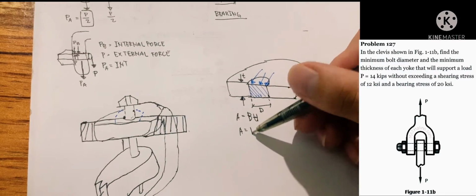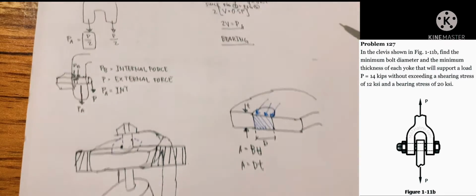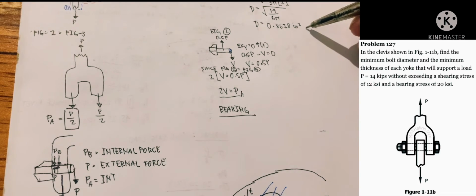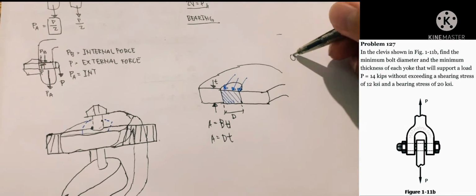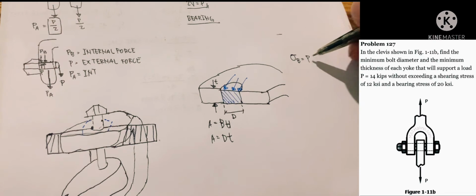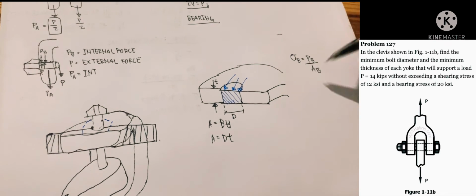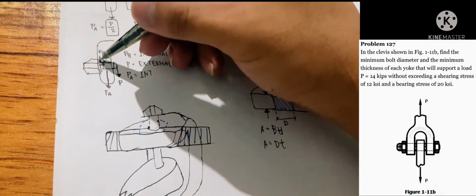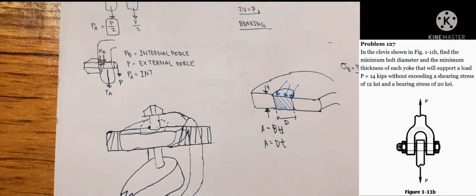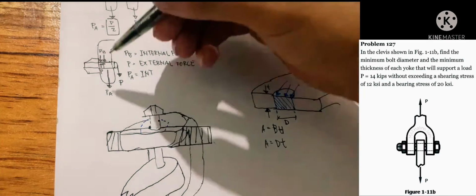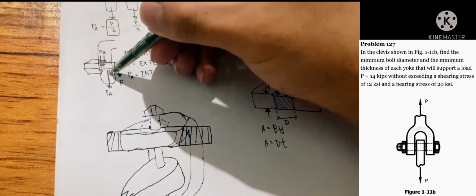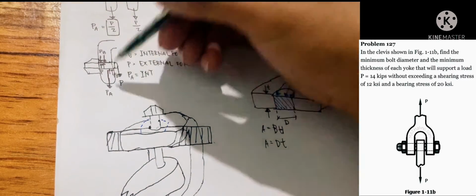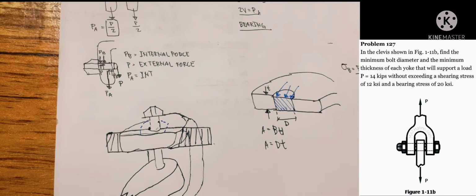So our area, the contact, is rectangular, and we can use our formula sigma sub B, or our bearing, is equal to P sub B over A sub B. So here, let us draw the other P sub B. So that is what I was talking about earlier.